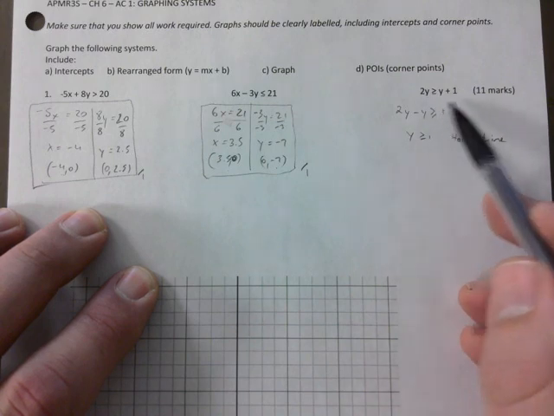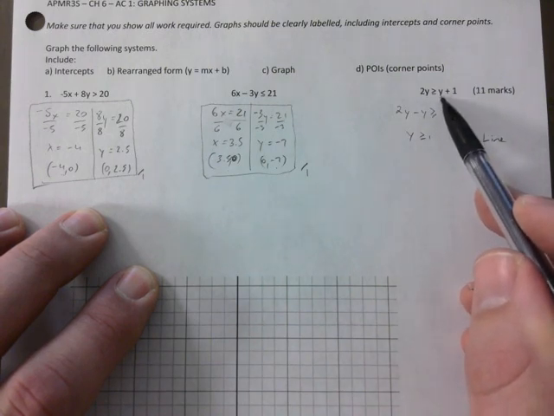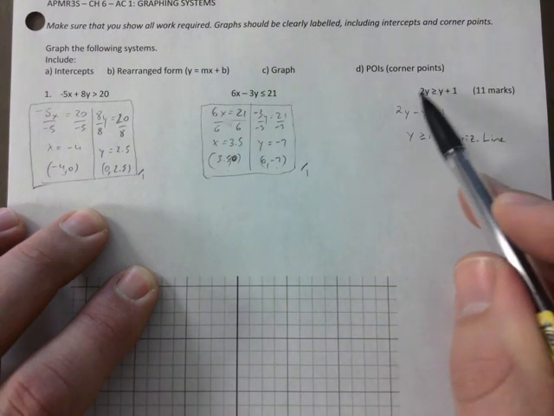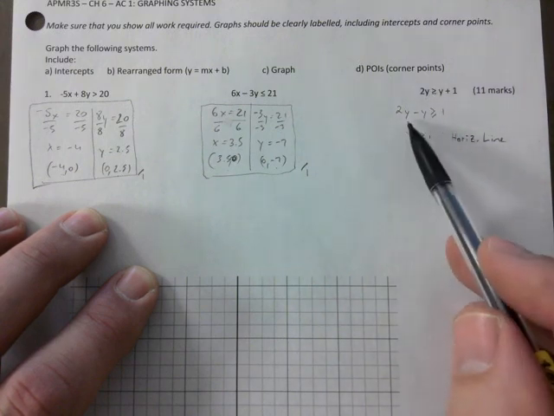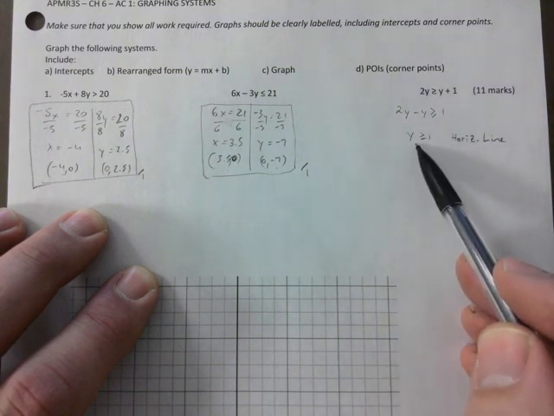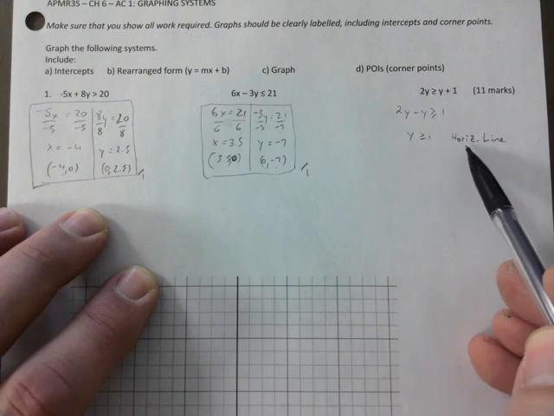And for the last one, if you bring the y over, remember I always want the x and y on the left side. You combine them, you end up with y is greater than 1, and it's just a horizontal line.